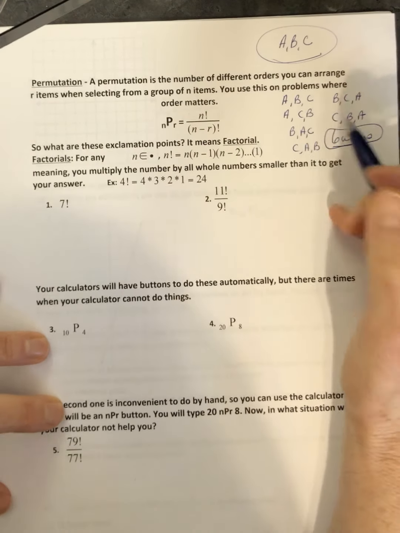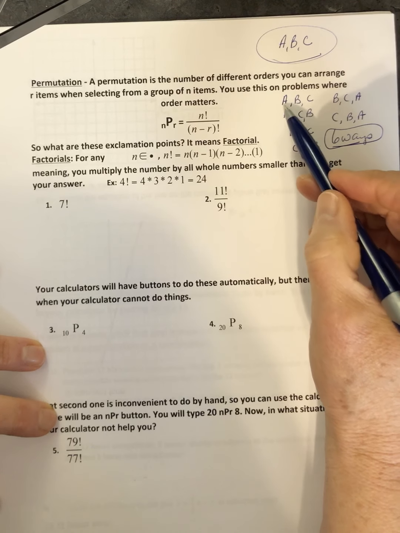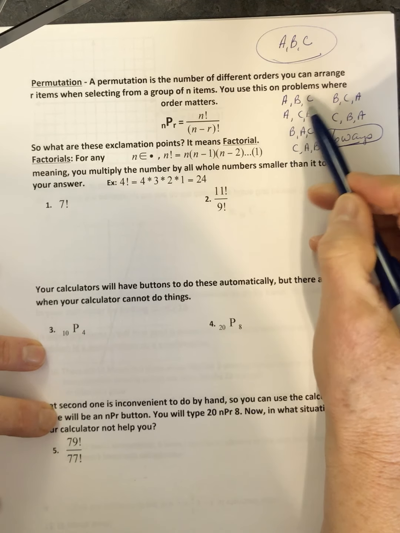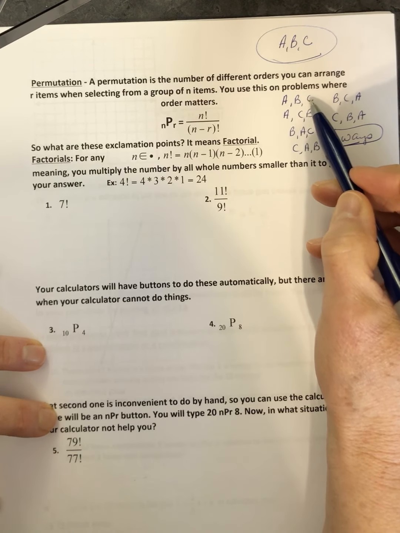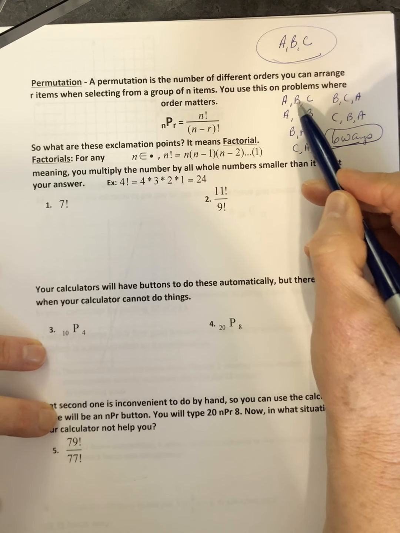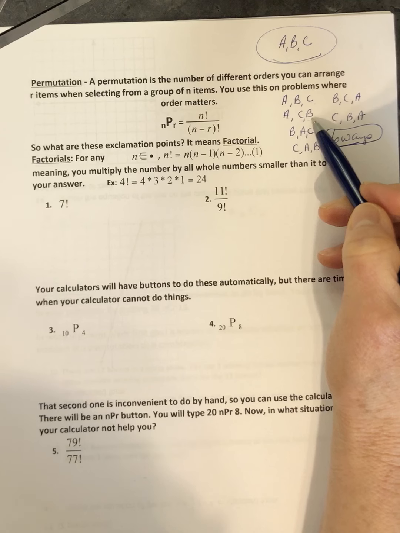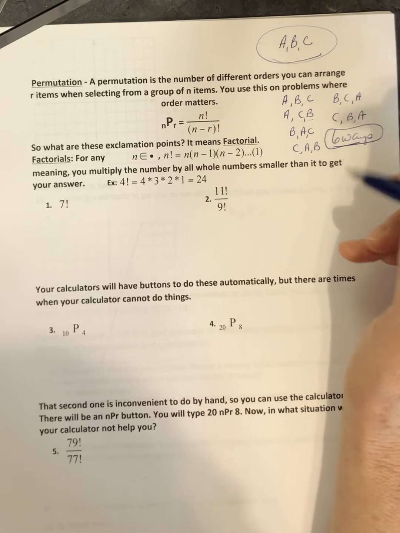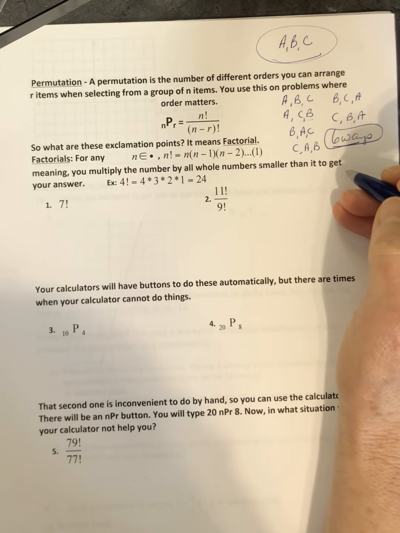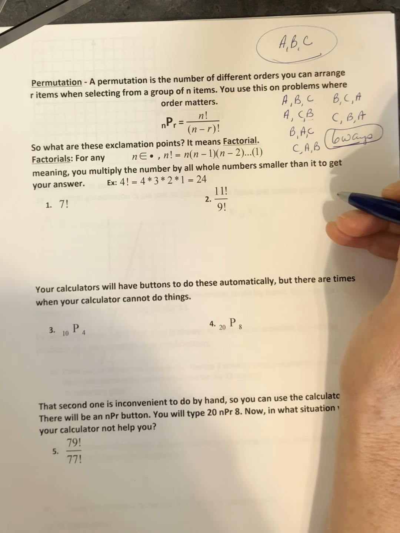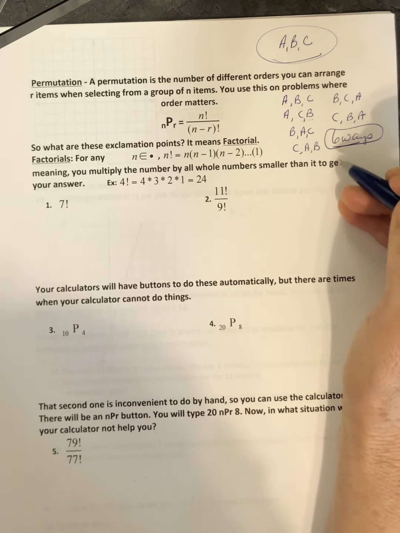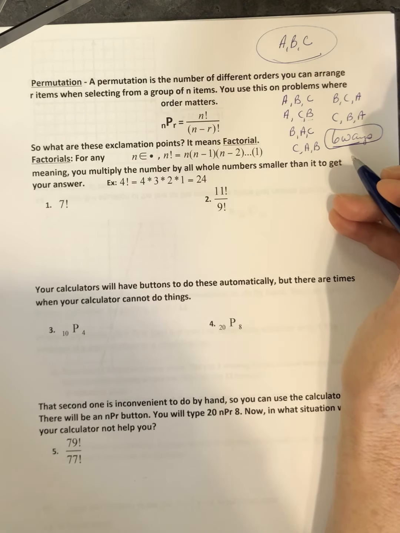Notice that if I just move the B over here, then I have a whole other way to arrange things. So sometimes order matters. Think about maybe a horse race or just a track race with individuals.